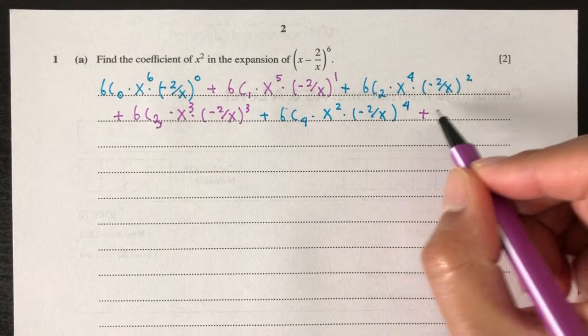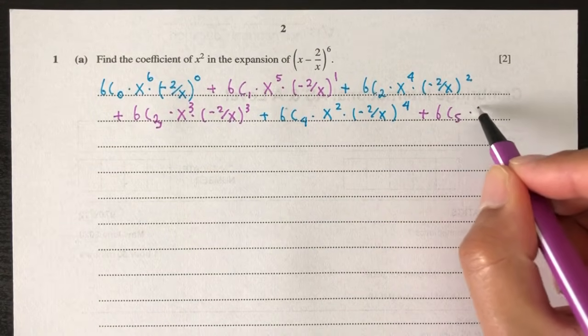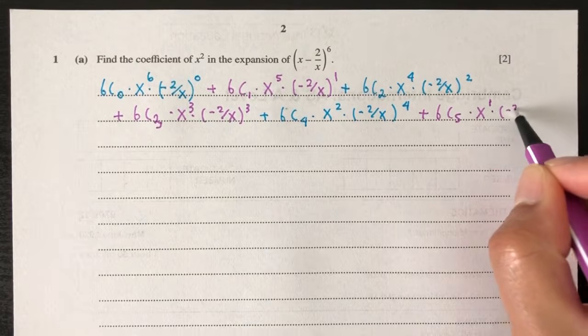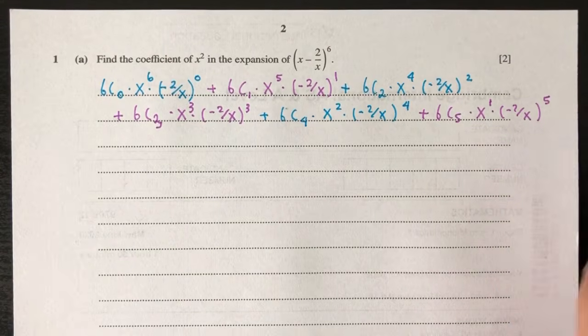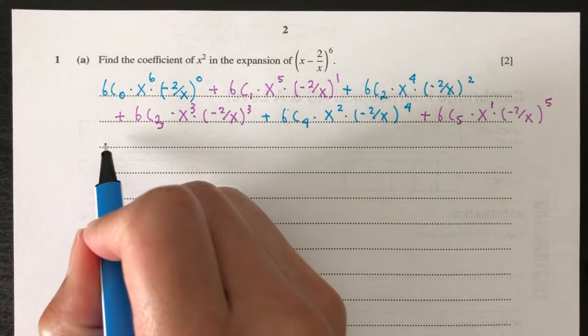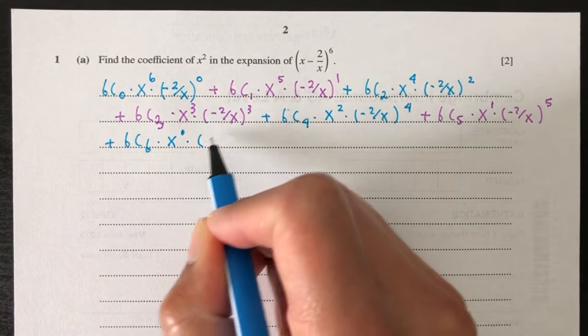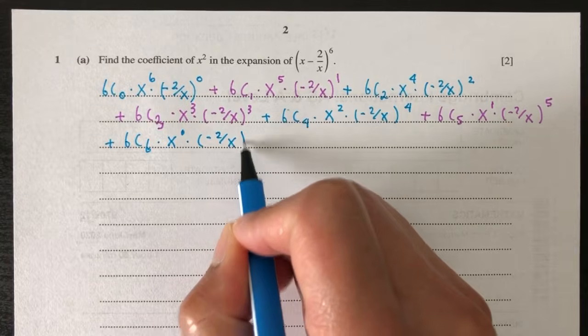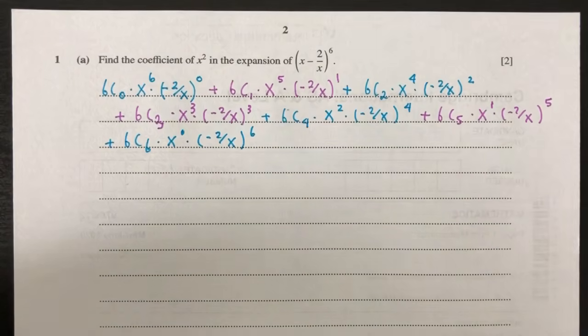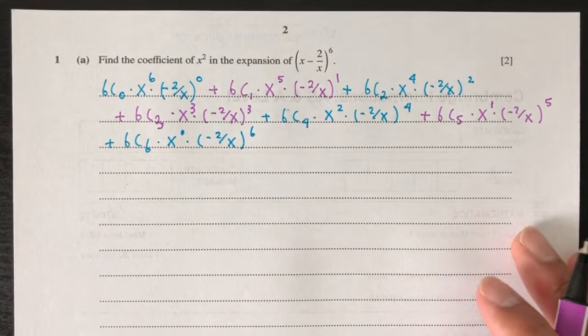Then one more time, 6 choose 5, x power 1, and then minus 2 over x power 5. And the last term will be 6 choose 6, x power 0, and then minus 2 over x power 6. So now you have to simplify every term.